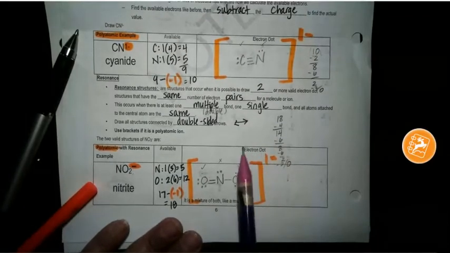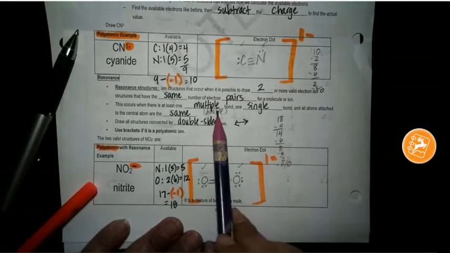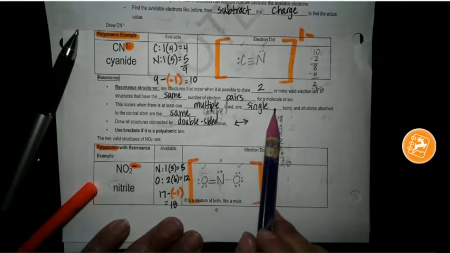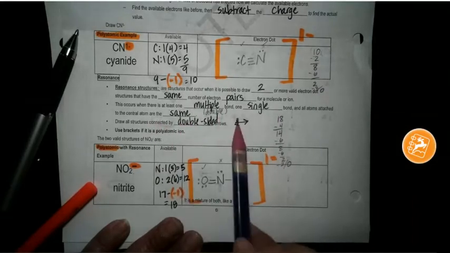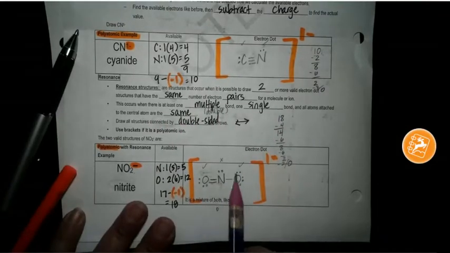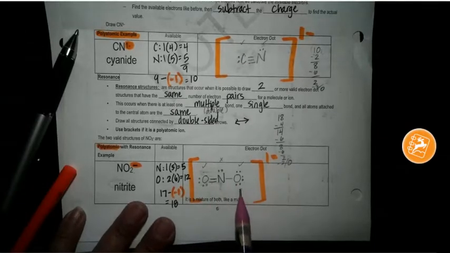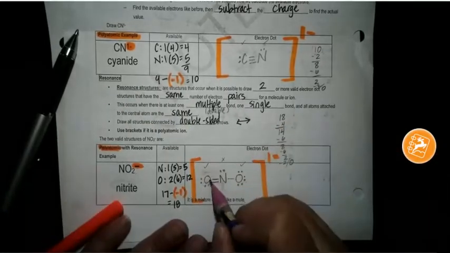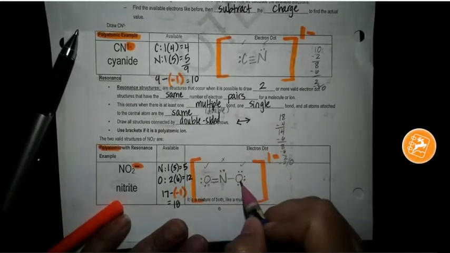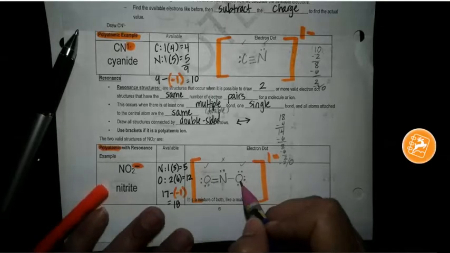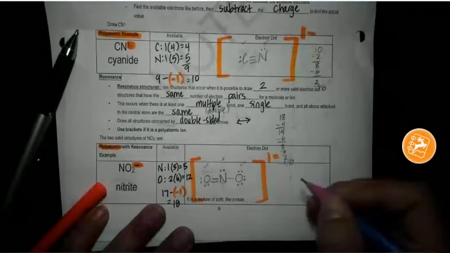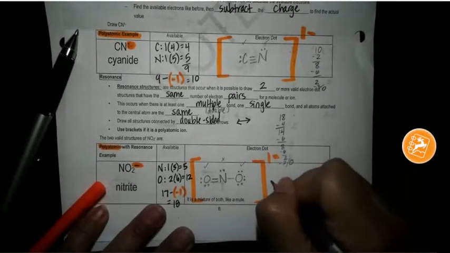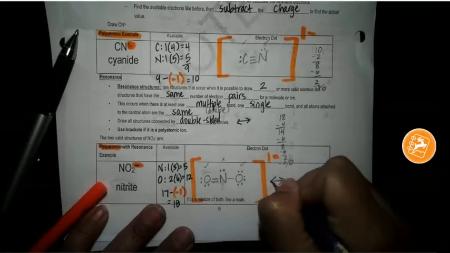So what that's going to do is make it look like this. So resonance, right, is when you have a multiple bond, a single bond, and all the atoms attached to the central atom are the same. Double, single, 2 things attached are the same. And here's why. Because I could have easily taken the electrons from this oxygen or this one. And when that's the case, I have to draw both structures.